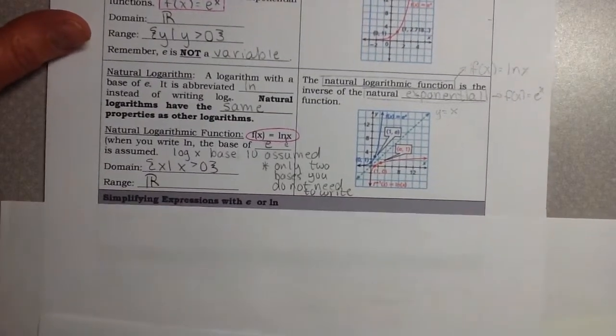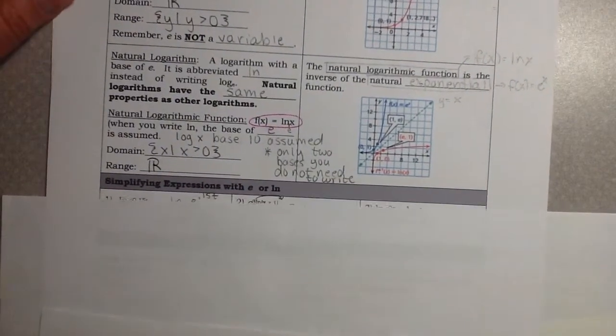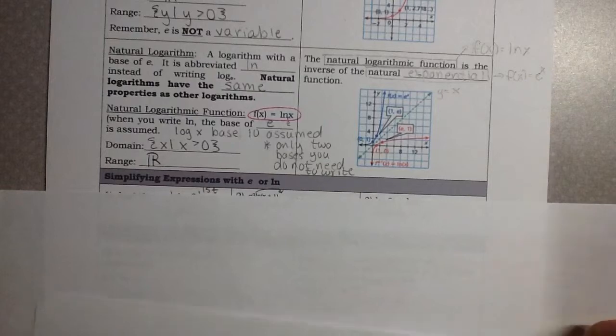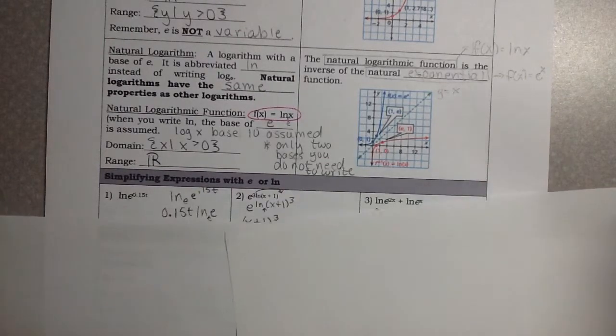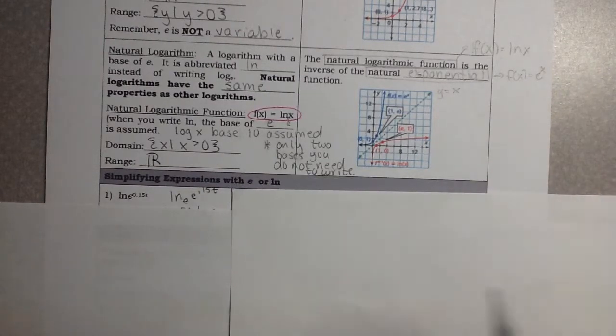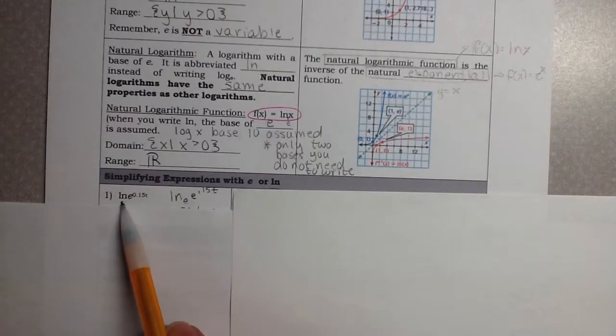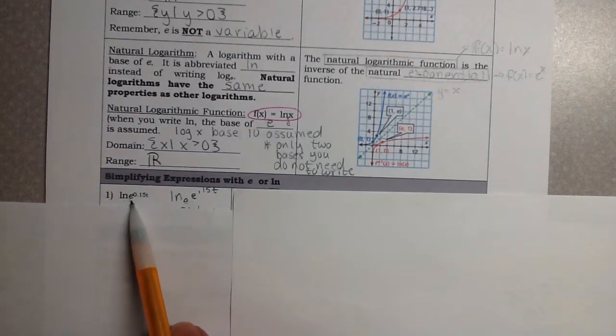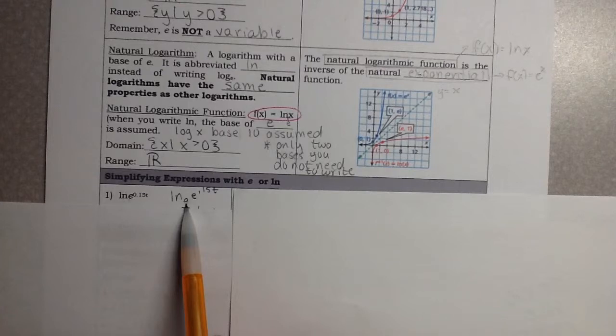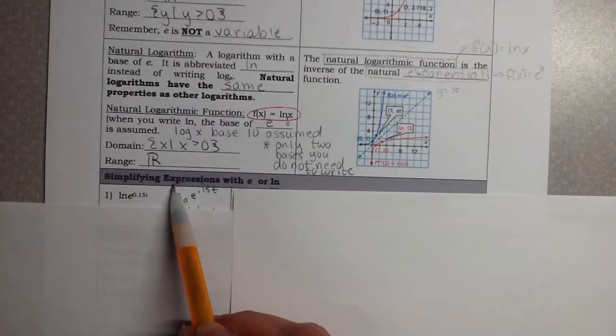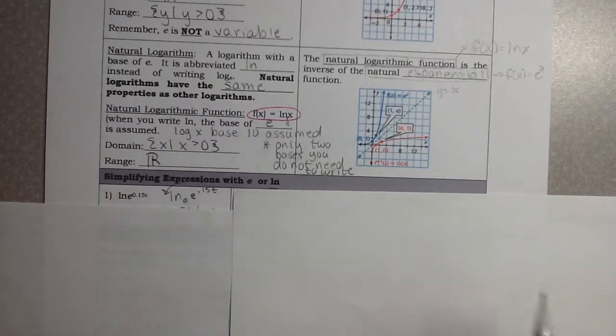When you're simplifying expressions with e or ln, the natural log, I'm going to show this out longhand first. Remember natural log, ln, the base is e, so I wrote it out like this just so you could see that. We can move the power out in front of the natural log, so it looks like this.